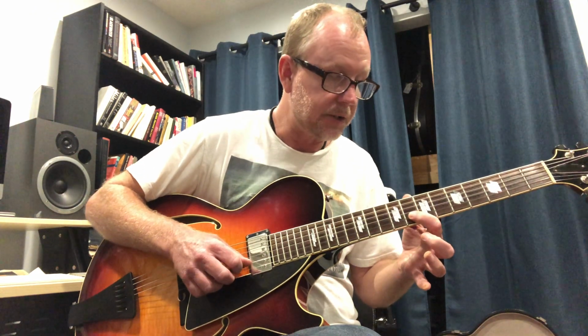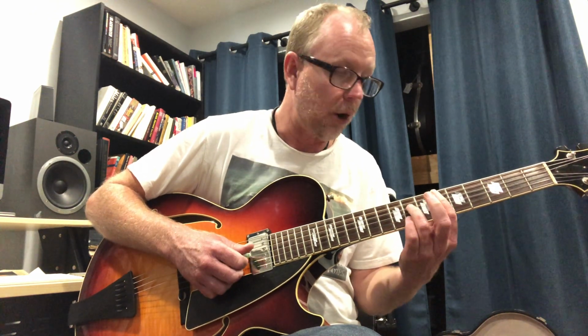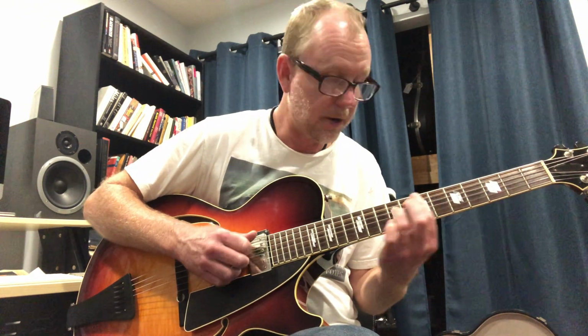This A flat for the F minor 7, that's the 3rd of the chord. This D flat is the 3rd of B flat minor 7. Then it goes back to A flat, which is the 7th. Then it goes to this G note. That's also the 3rd of E flat dominant 7. You're starting to see a pattern here. 3rd, 3rd, 7th, 3rd, 3rd, okay?